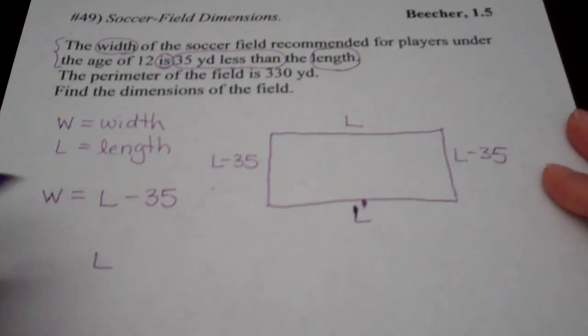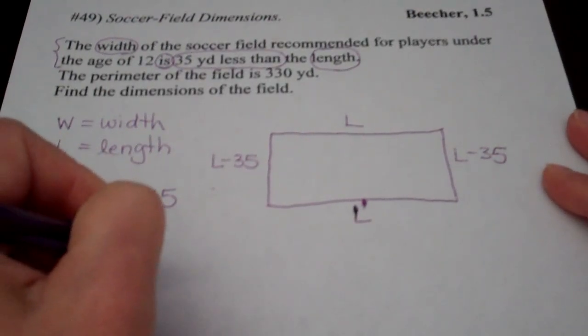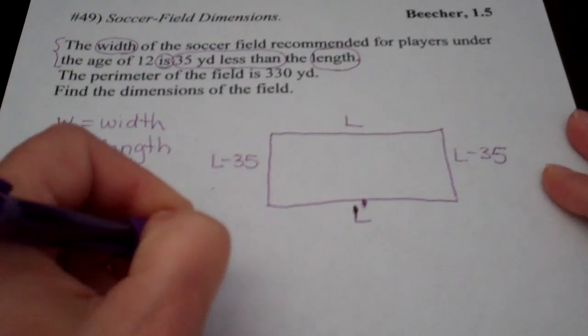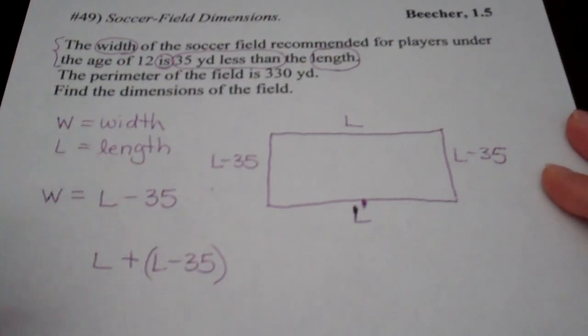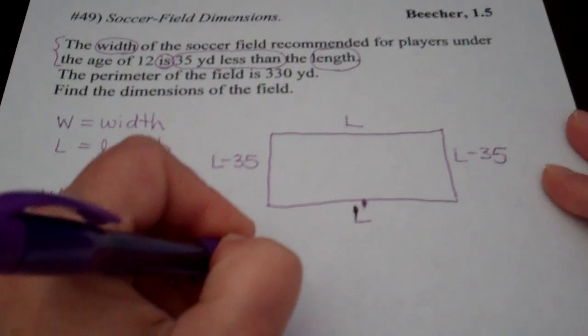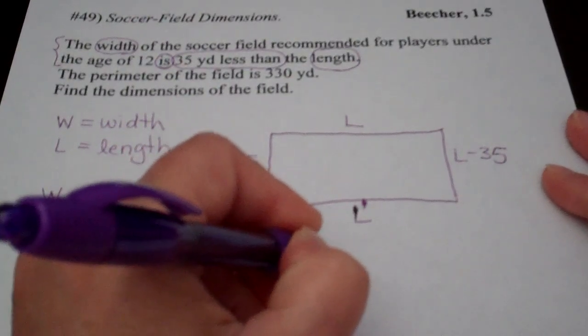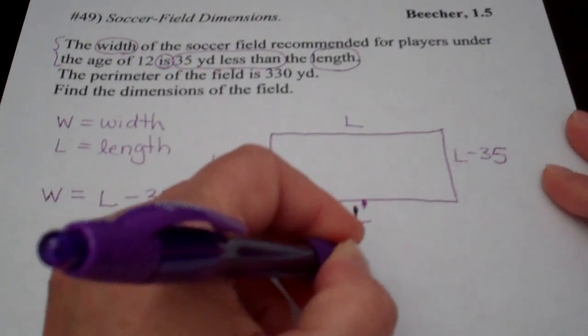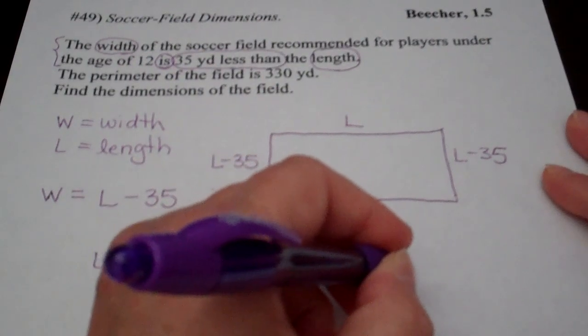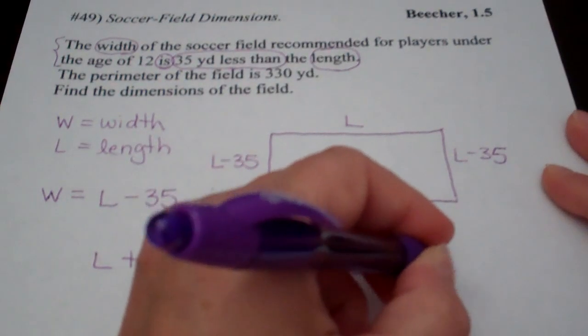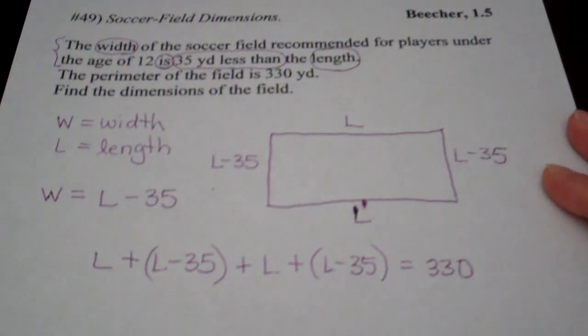I can add up the length minus 35, the second length, and the second width, length minus 35, and those must add up to 330. And then I have an equation I can solve. Okay, so let's do that.